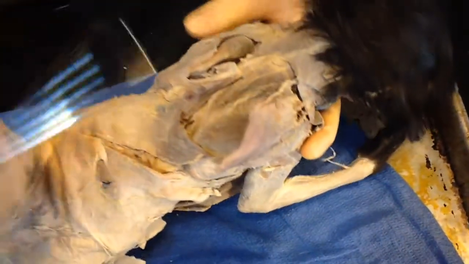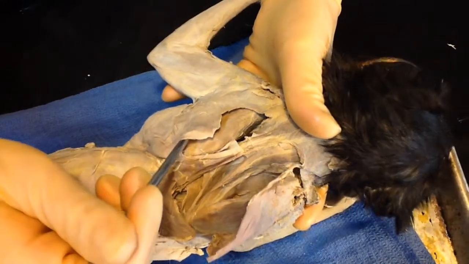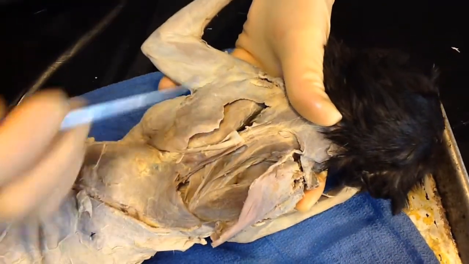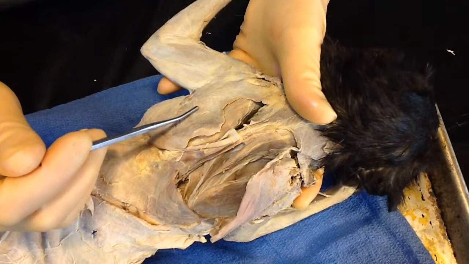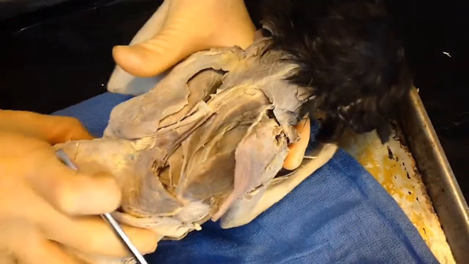The acromiotrapezius is here, and it originates at the spines of the cervical vertebrae. Insertion at the spine of the scapula. The action is to draw the scapula dorsally. So it draws the scapula back.